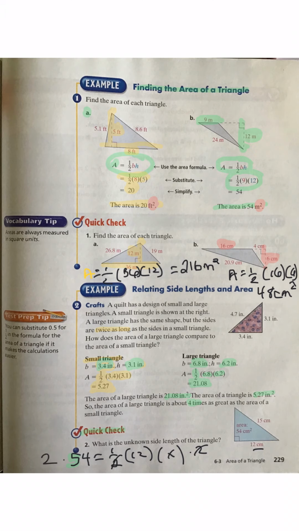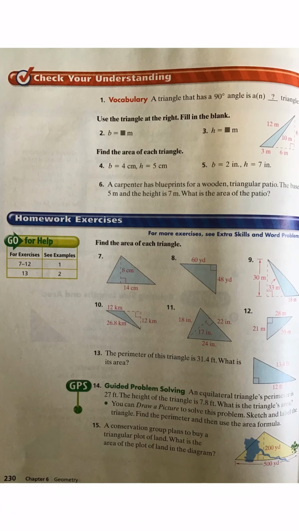So then we're going to have 12x, and that's from over here, equals 108. Divide by 12 to isolate the x. 108 divided by 12 equals 9. Therefore, x equals 9 centimeters. If that's what you got, you are correct.